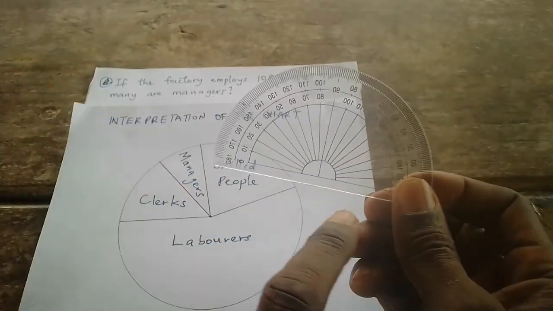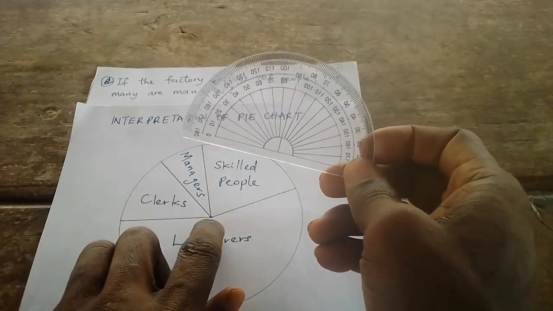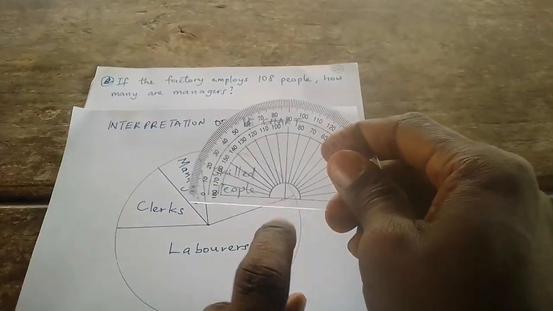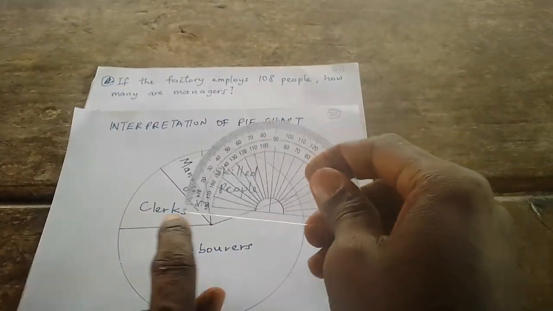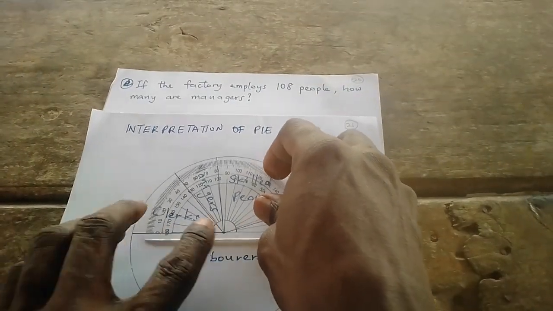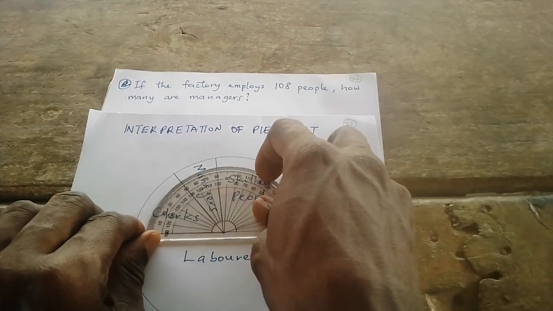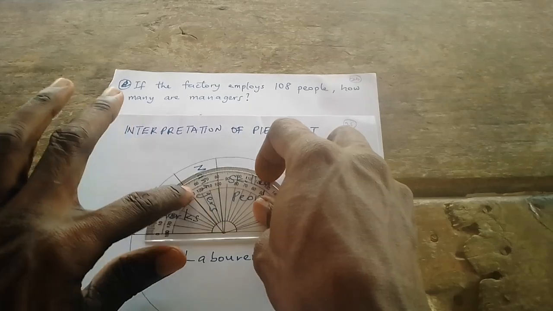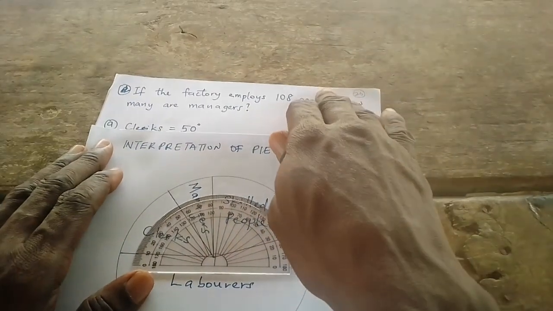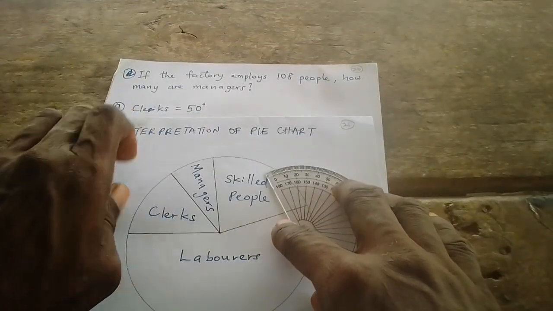protractor. This is your protractor. The center of the protractor, make sure it falls at the center of the circle. And the line drawn on the protractor, make sure this line falls on this first line. So when it falls there, with the center at the center here, you'll be able to read it. You can see it falls on this one. Realize that the angle it picks here is 150. So it means that the sectorial angle for clerks is 150. So you pen it down.